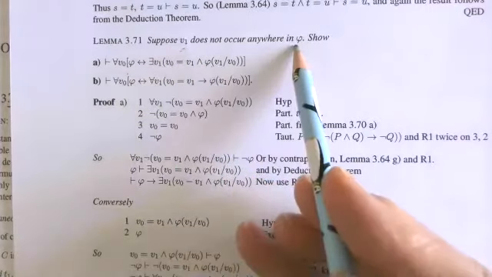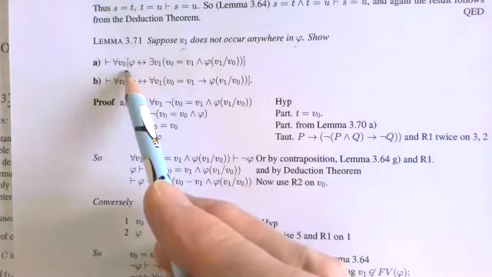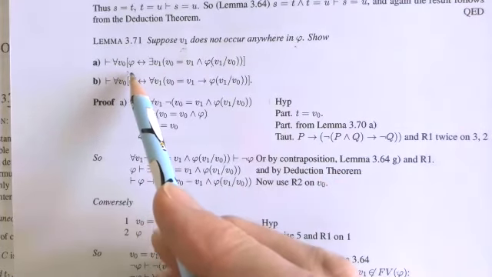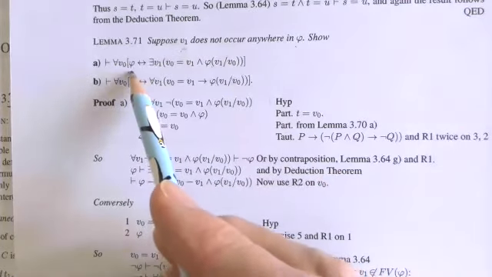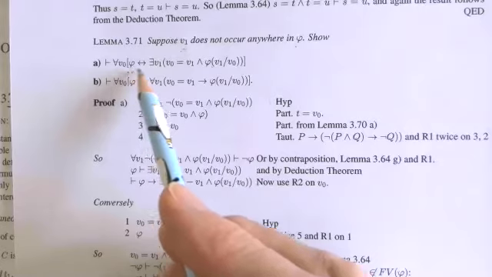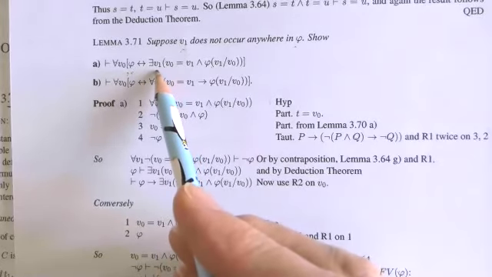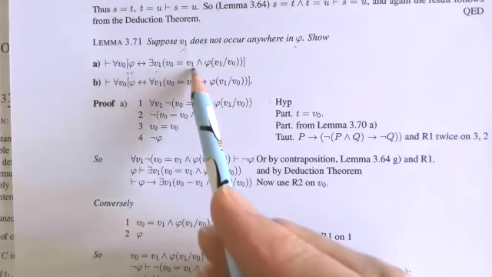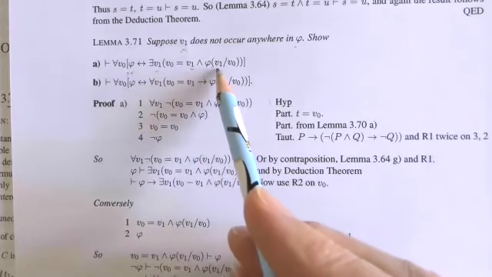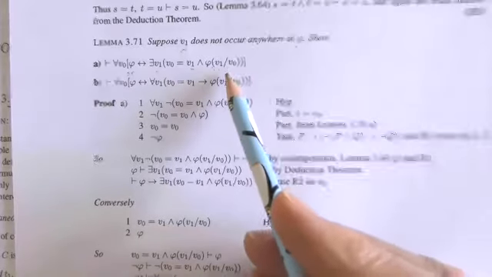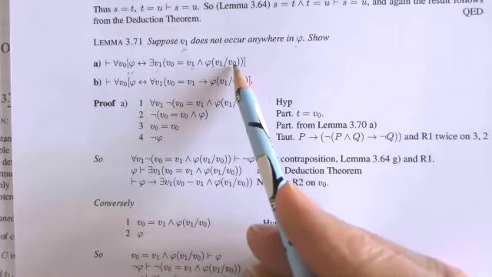It doesn't occur in phi. So it says, whatever v0 is, phi holding is equivalent to saying there is something that's v0, and phi holds of v1 substituted in for v0.